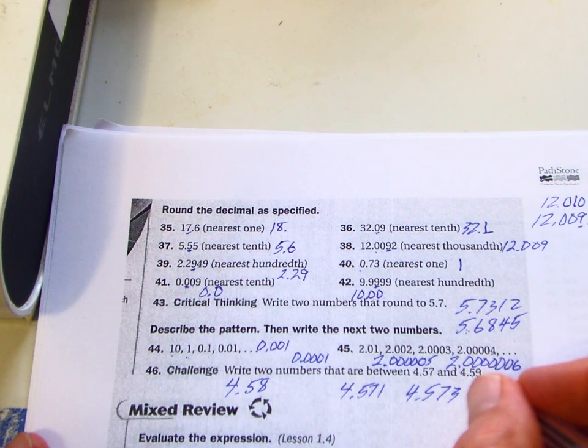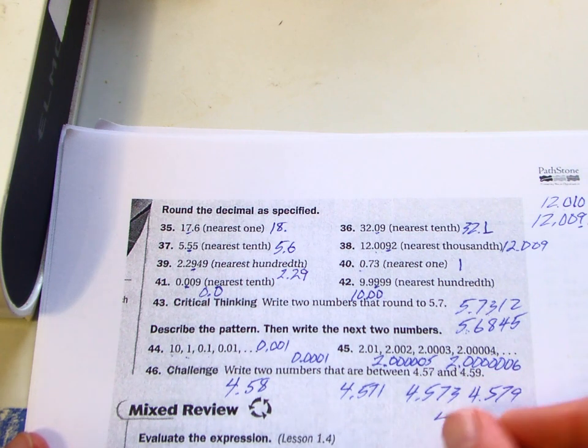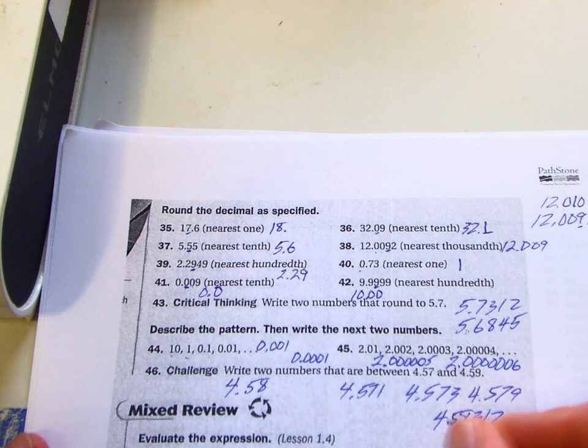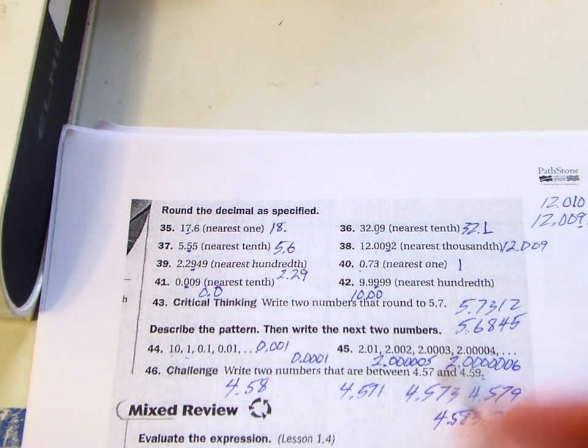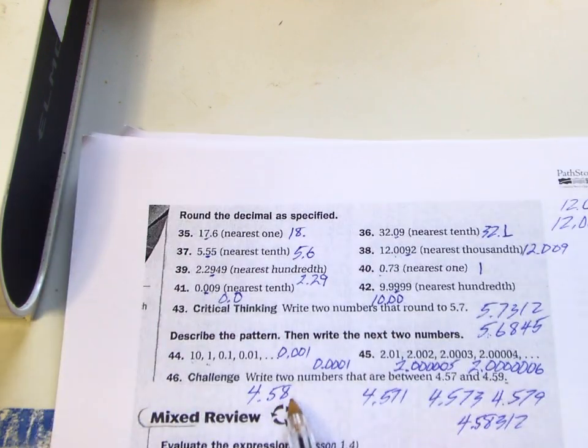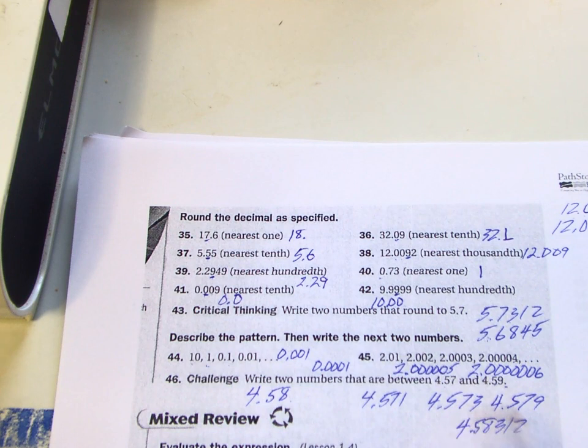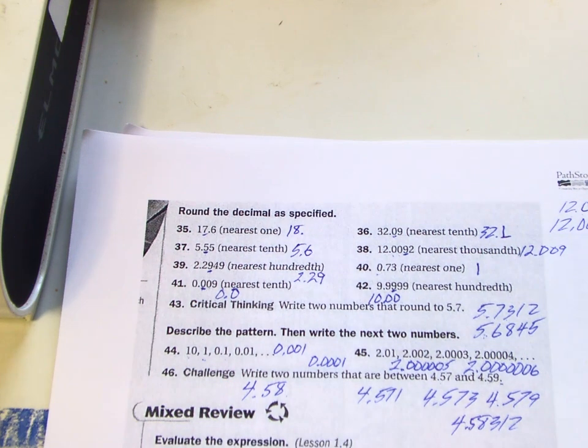They're all between. I goofed up on this one. This has to be 4.58312. Okay, because that's less than 4.59. They're thinking you're only going to think of this one, 4.58, and you won't be able to think of another one. But remember, they can have more places.